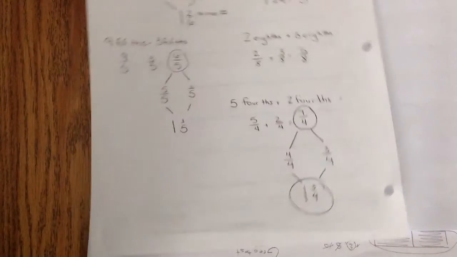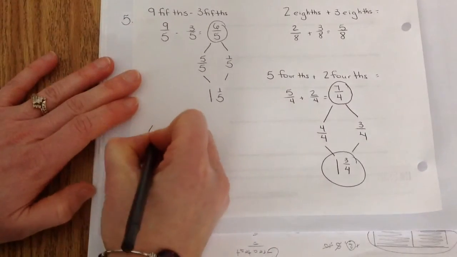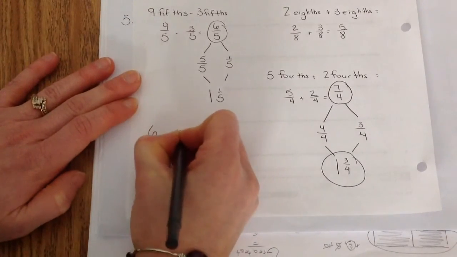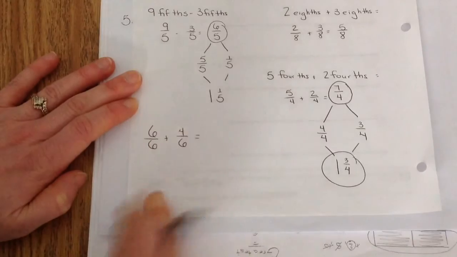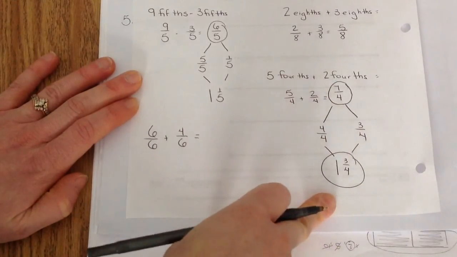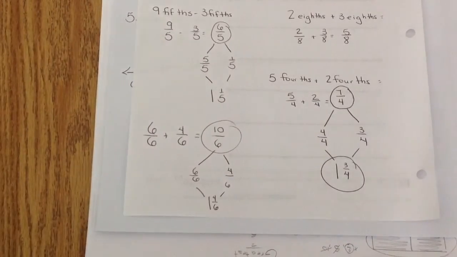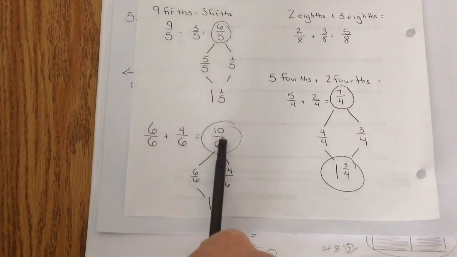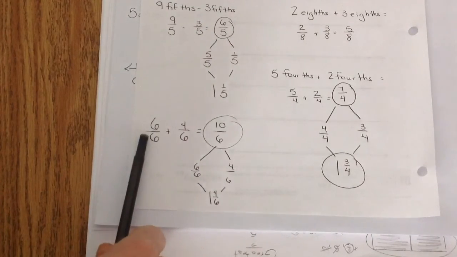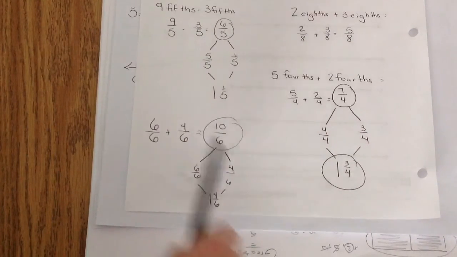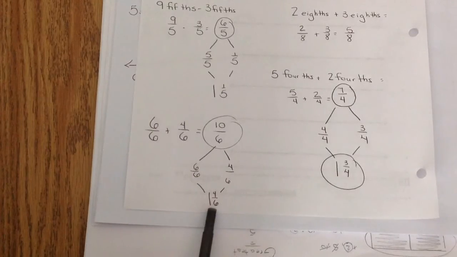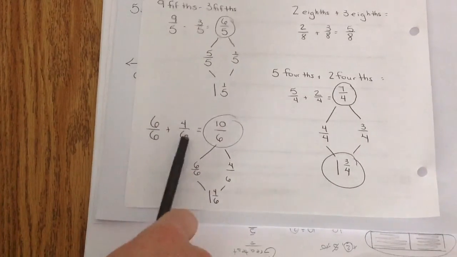Last one I'm going to have you guys do is I want you to do 6/6 plus 4/6. And I want you to do the whole mixed number piece. Pause while you do that. This one's a little silly because it added up to 10/6. Well, I took out my whole, which I already had, and my part, which I already had, and I put it together as a mixed fraction. I could have just said, oh, that's worth 1 and 4/6.